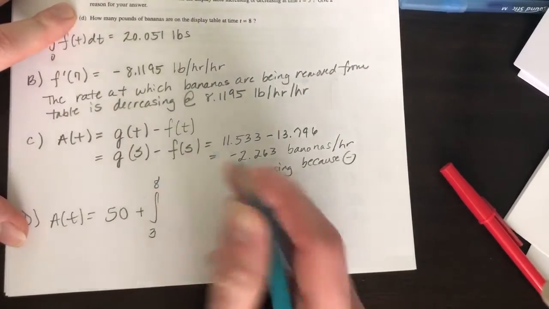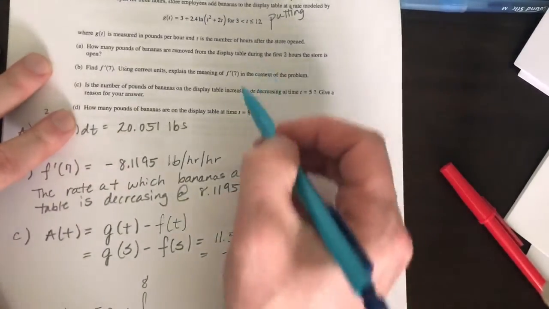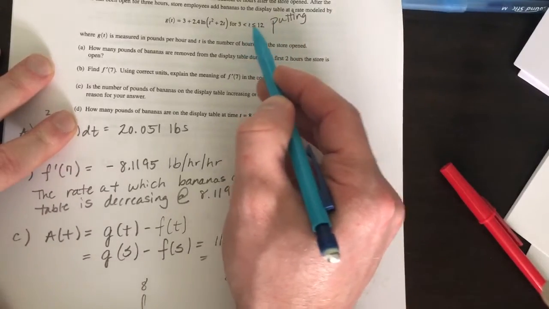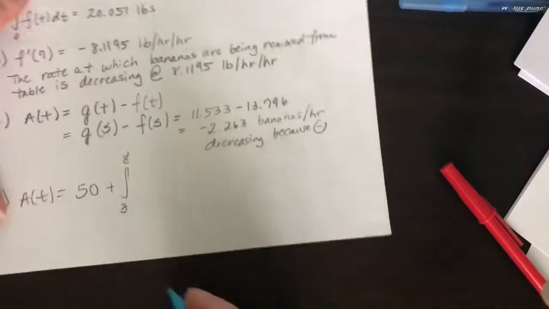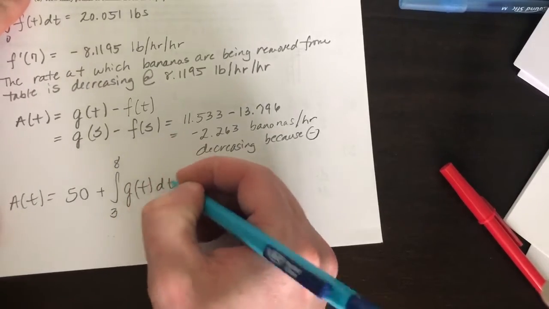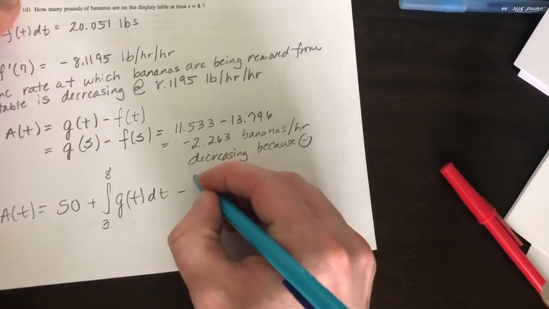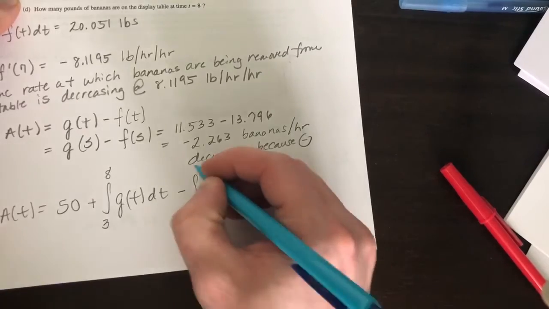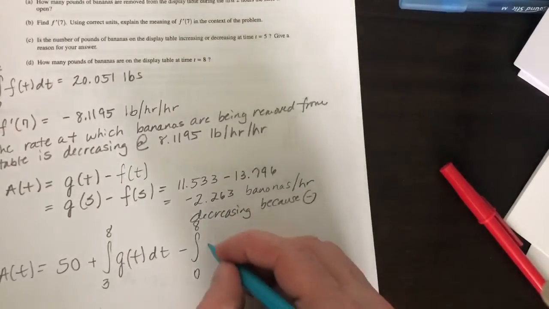Now you need to make sure you pay attention to this right here. It starts at 3 and ends at 12. I already have that in my y1, and then I'm going to subtract out what's being removed, my f of t.